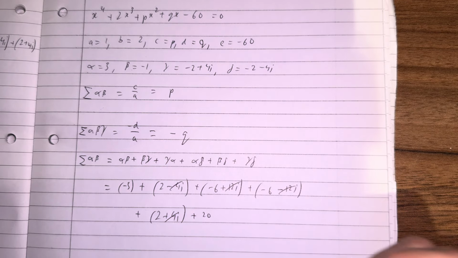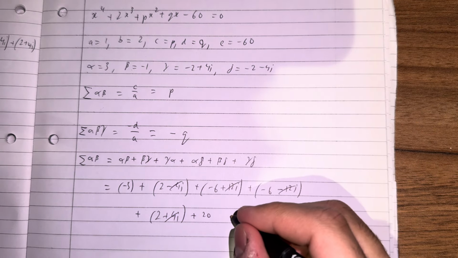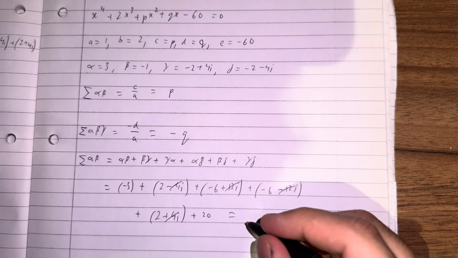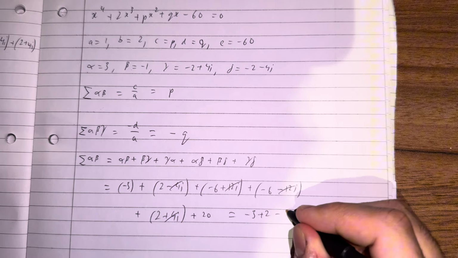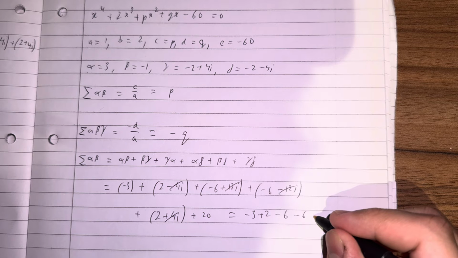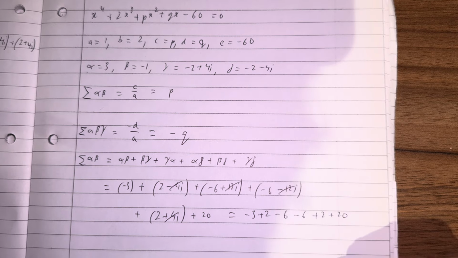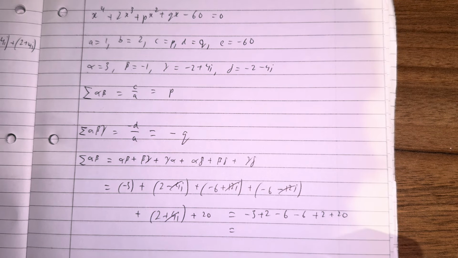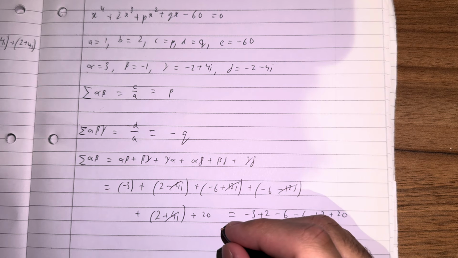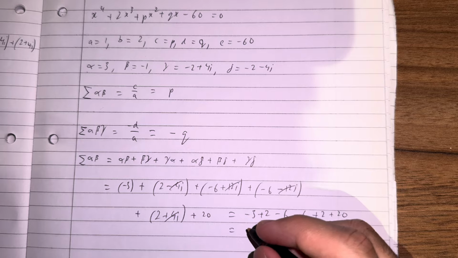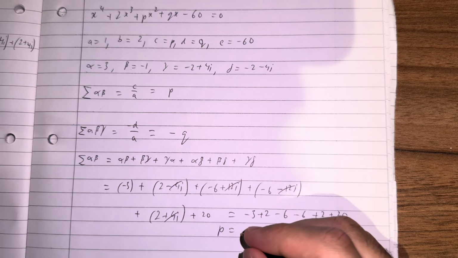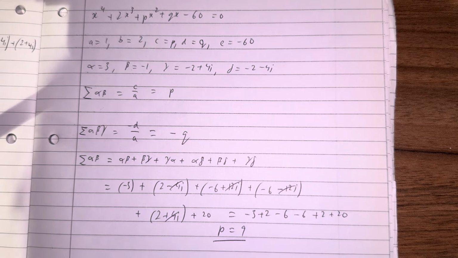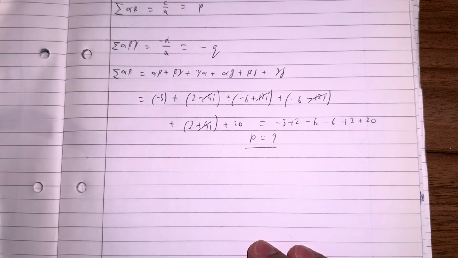Now we can see this minus 4i cancels with this plus 4i, and this 12i cancels with this minus 12i. So you can see that the sum of all of these will actually just be a real number. So let's write this up: minus 3 plus 2 minus 6 plus 2 plus 20. Minus 3 plus 2 is minus 1, minus 6 is minus 7, minus 6 is minus 13, plus 2 is minus 11, plus 2 is 9. So that was equal to P, so P is equal to 9. Now, let's do the products of the roots in threes.